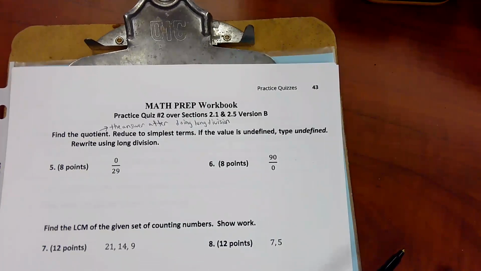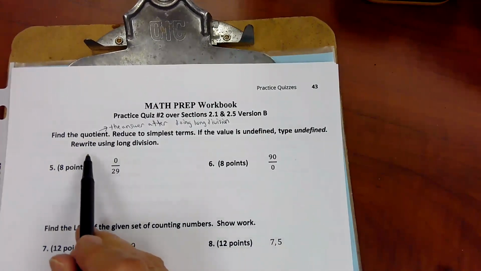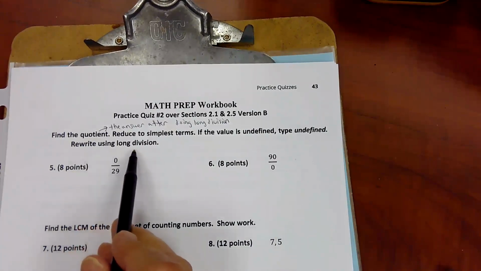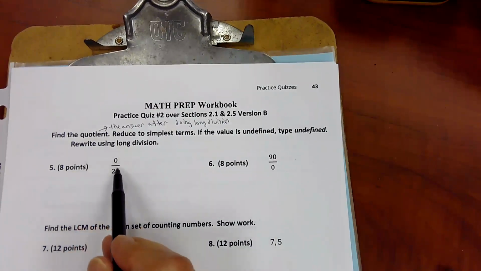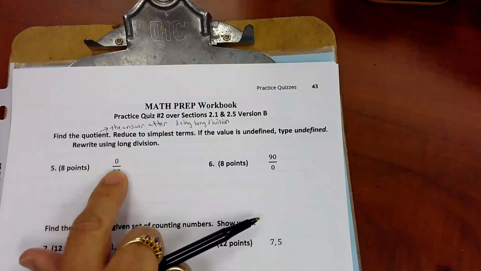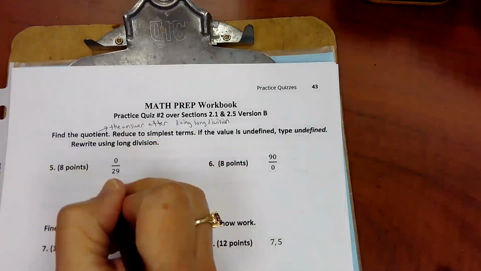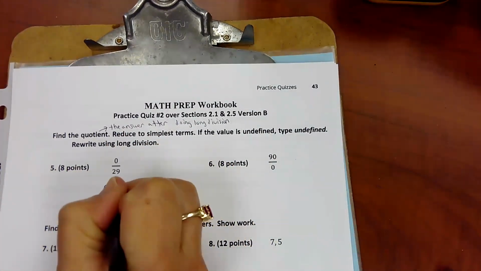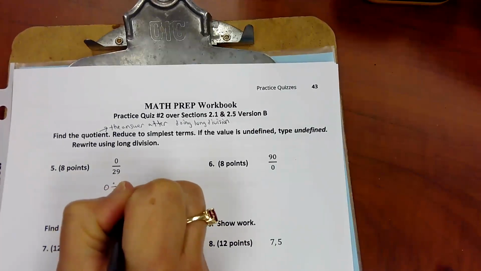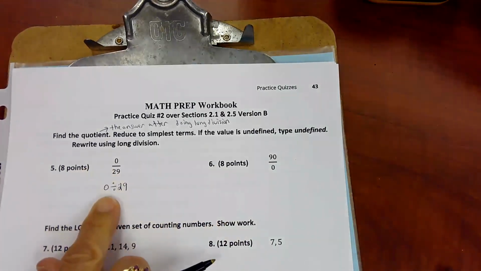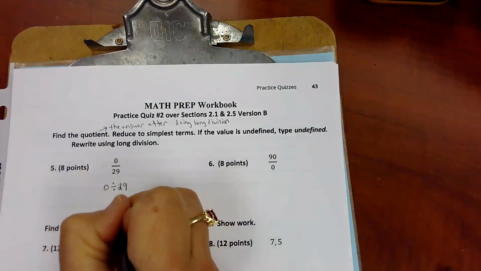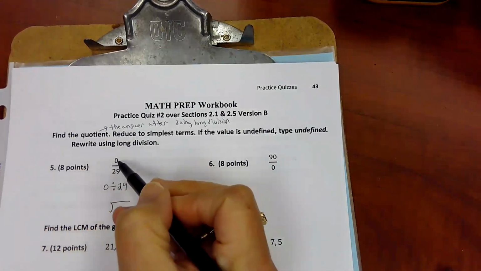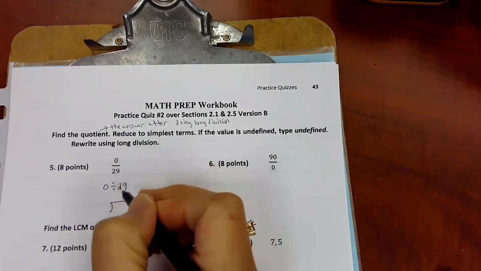Undefined. So they should have said write undefined here. But also we want you to rewrite your long division. So remember, the long division can be written with a fraction bar. It can also be written with the division symbol, the line with the 2 dots. So that's how you would write that. And then also it can be longhand. Remember, the numerator goes inside the house.